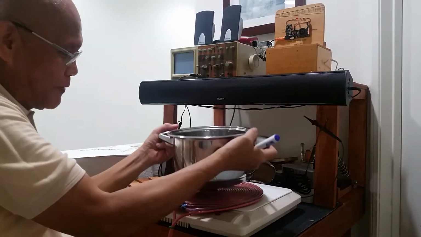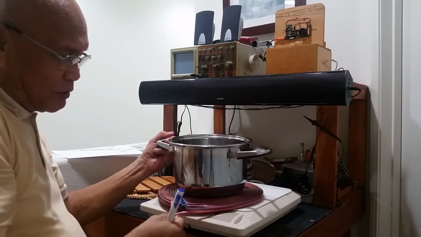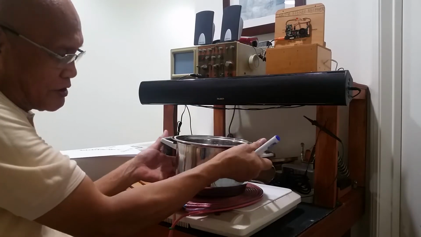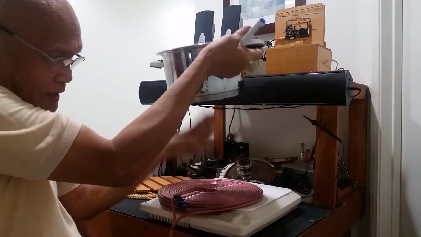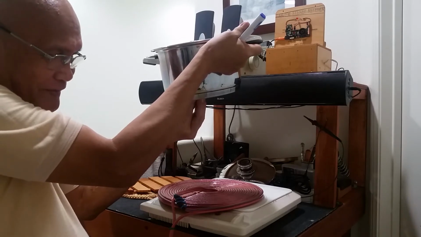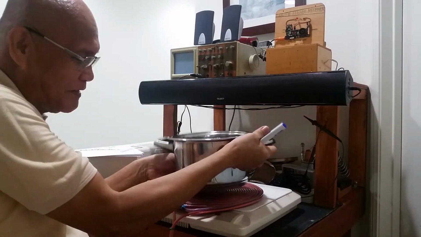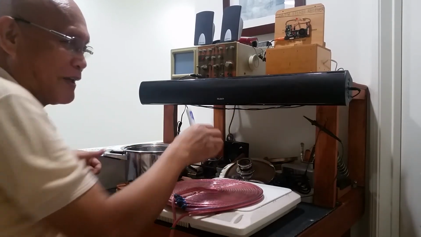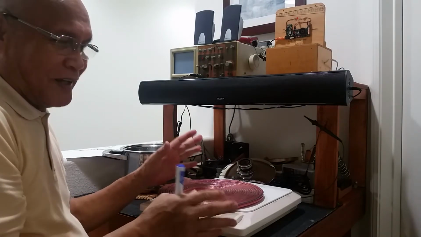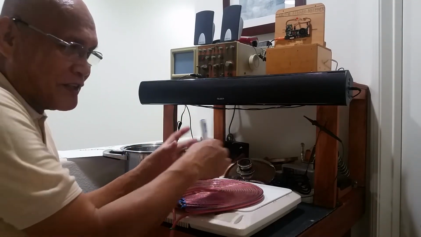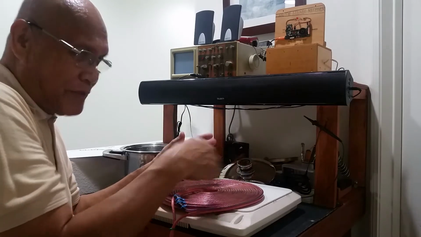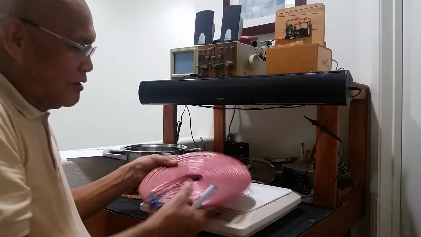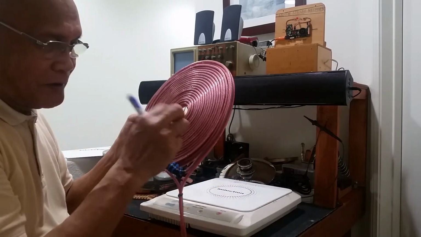So if we place it on top and we run current through this, there should be lots of flux on this, and it will induce voltage on the bottom portion. This will heat up, and as it heats up, it will cook the food inside. So actually, there is no direct electricity coming to our food. It's just the magnetism or flux that's bringing out the induced voltage on the bottom portion, so it will cook the food.